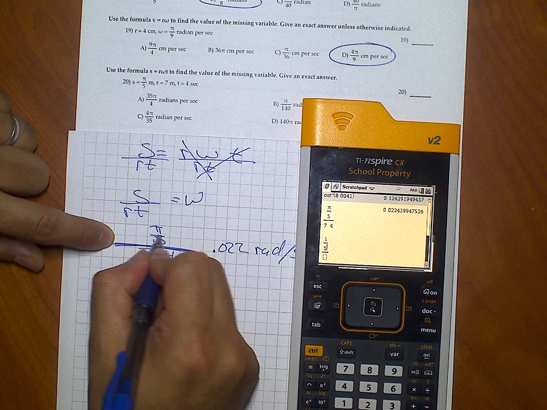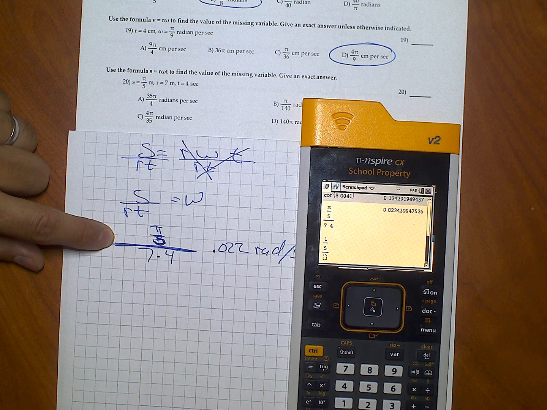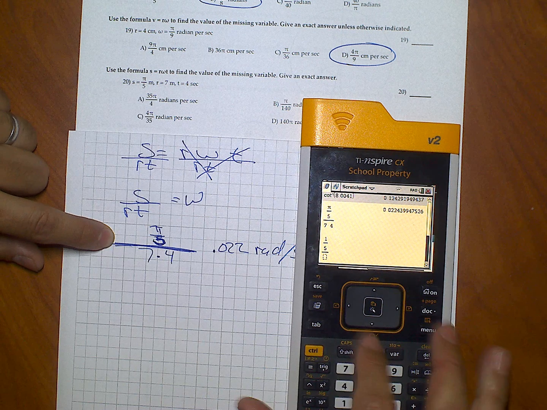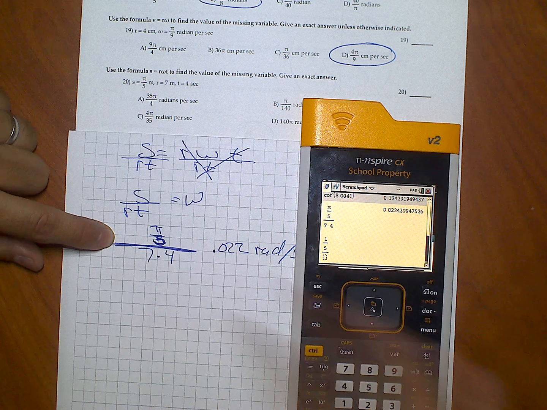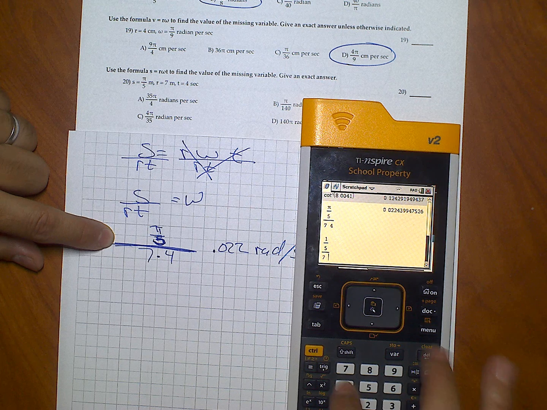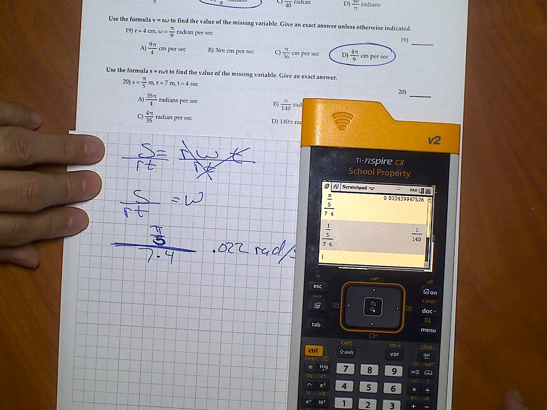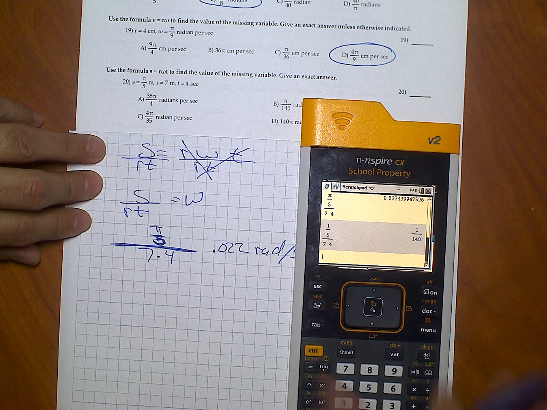Yeah, there's 5. This looks like a 3. I'm sorry, that's a 5. Okay, so it's 5 from there too. Over 7 times 4. Okay, hit enter, and I get 1 over 140. So it's going to be pi over 140.